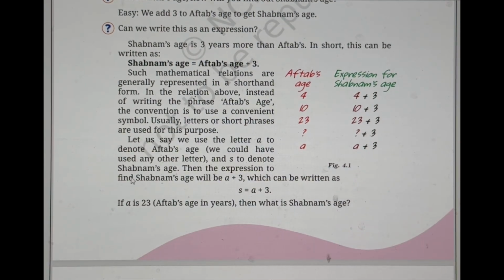So what have they done here? Like Shabnam's age, they have taken as S, and for Aftab, A. So Shabnam's age, you see this and see this. Instead of Shabnam, they have written S. Instead of Aftab, it is written A, and it is 3 more, so plus 3. So this becomes an equation, right? How to express it in a short form.